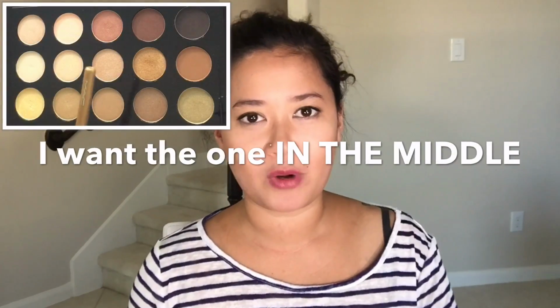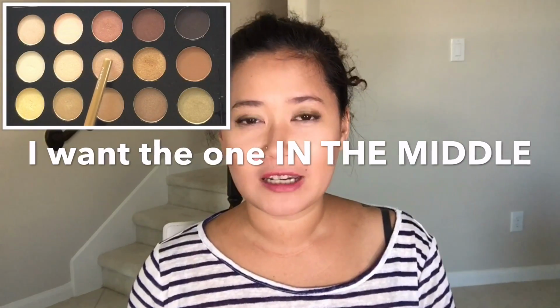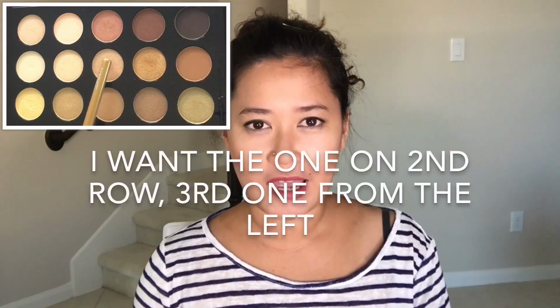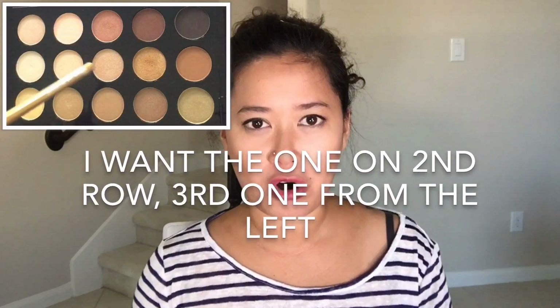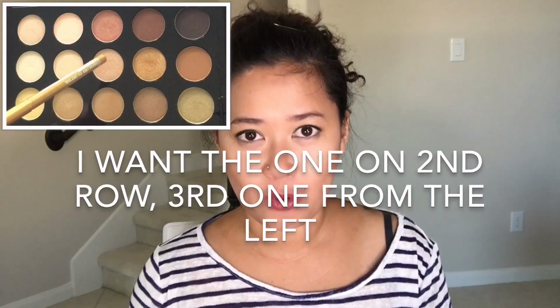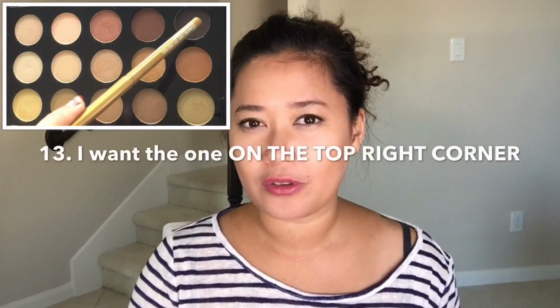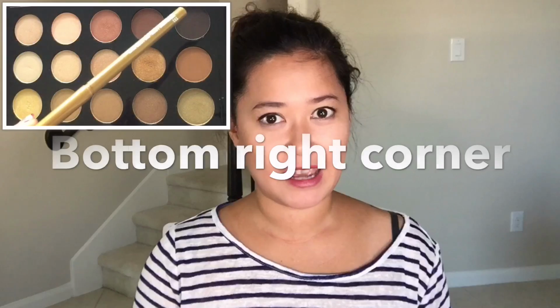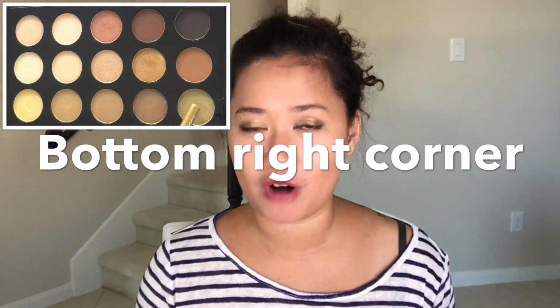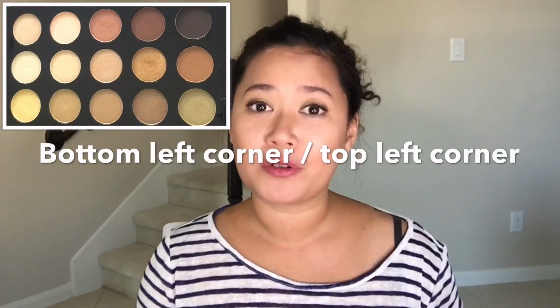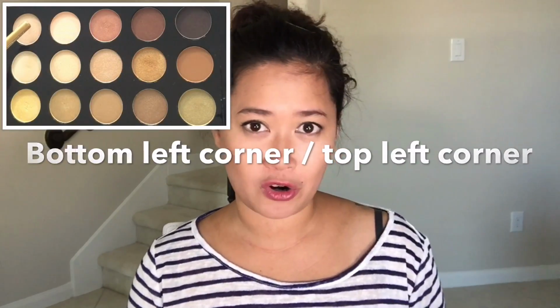And the last one, I'm going to use my eyeshadow, for example, like this. If you want only one or two colors, then it's really difficult for you to tell the clerk which one you want, because they have similar colors there, some yellow, some bright colors. For example, if you want this one, then you would say, I want the one in the middle. Or you can say, I want the one on the second row and third one from the left. I want the one on the top right corner. On the other hand, if you want this one, then it will be the bottom right corner. Same with the others, bottom left corner and top left corner.